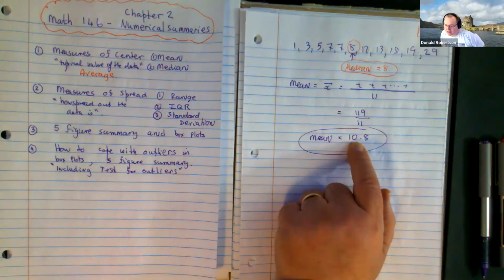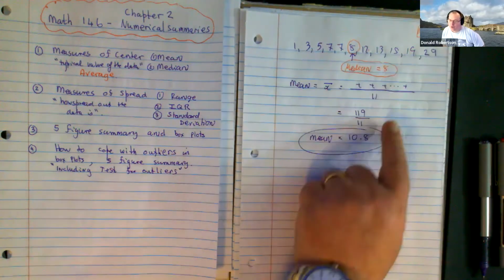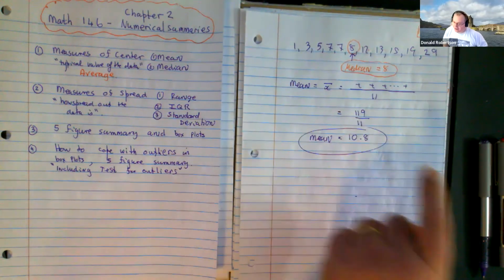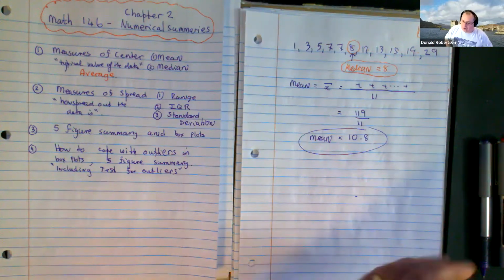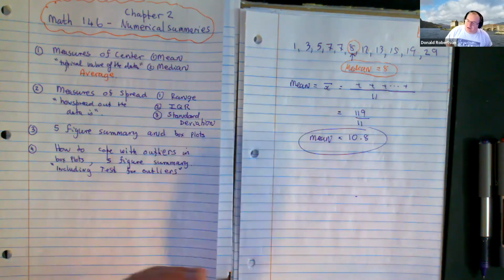It would be about 20. And that was just one number having an overwhelming effect. Can you see the outliers affect the mean, right? One big outlier will make the mean much bigger than it should be. One very small outlier very often affects the mean by making it smaller.